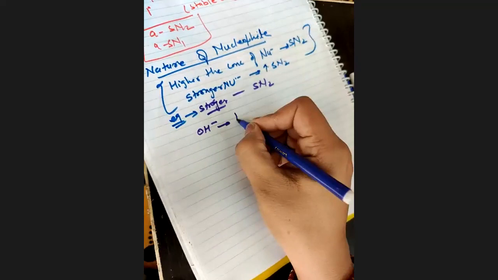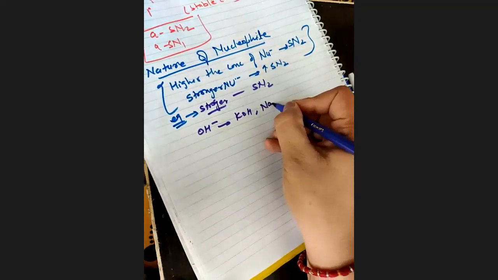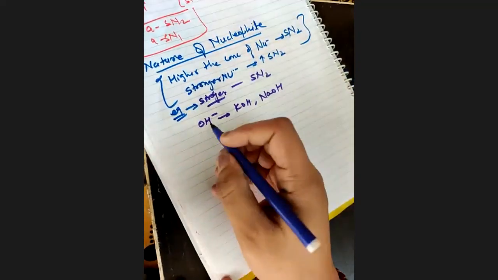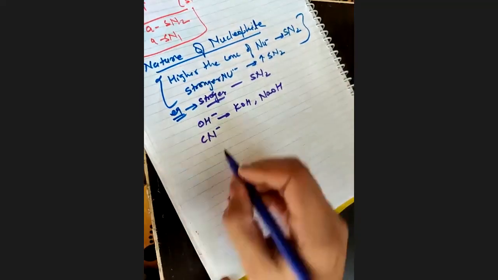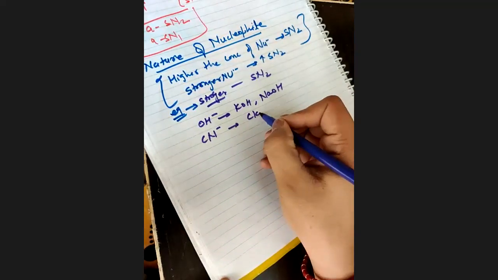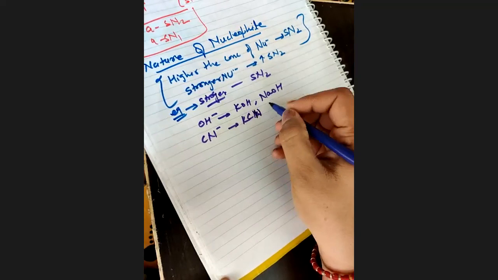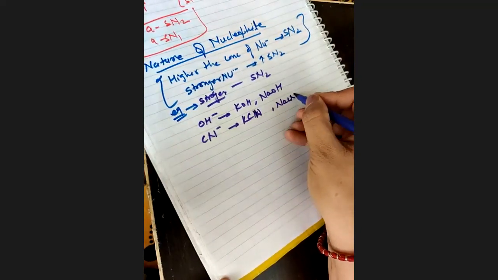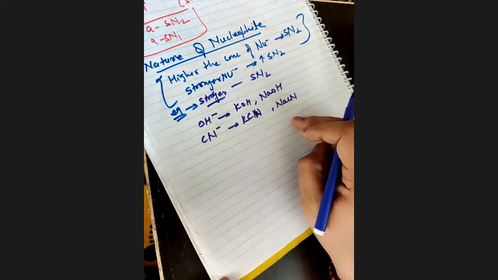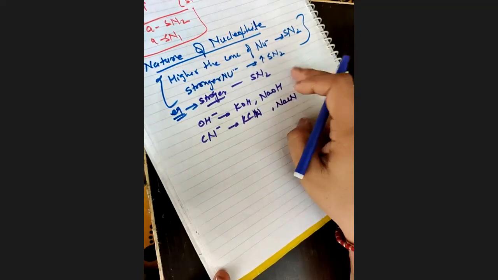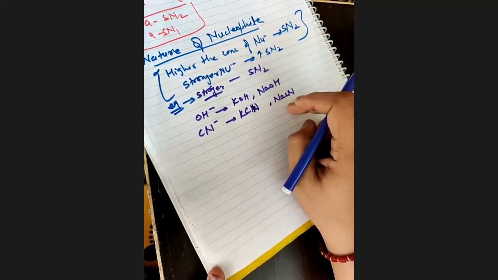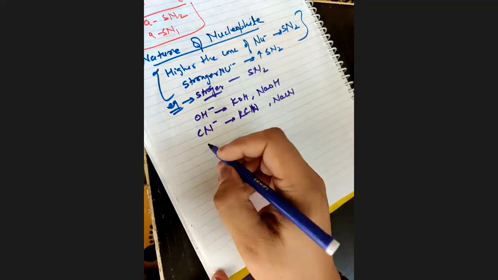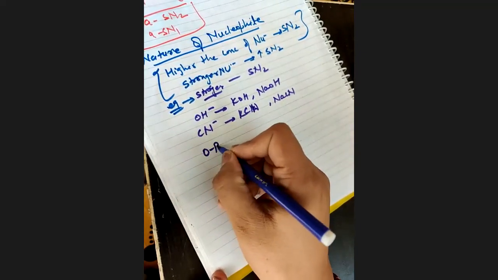You will get OH from KOH and NaOH. After that CN. You will get it from KCN, NaCN. Because these nucleophiles will help you to discriminate between SN1 and SN2.